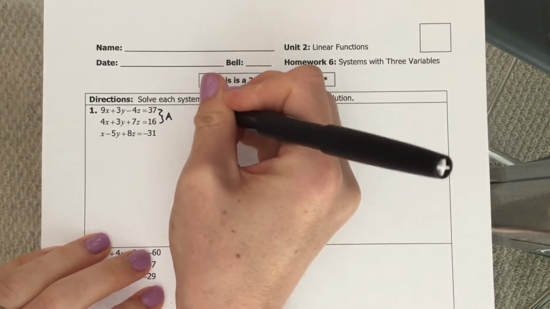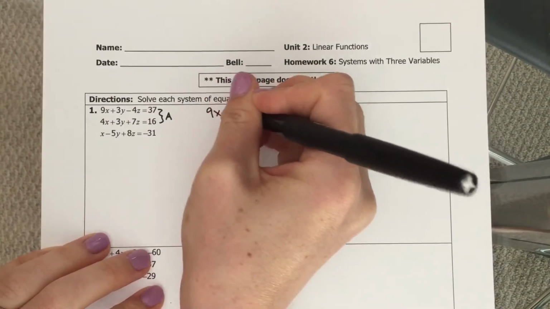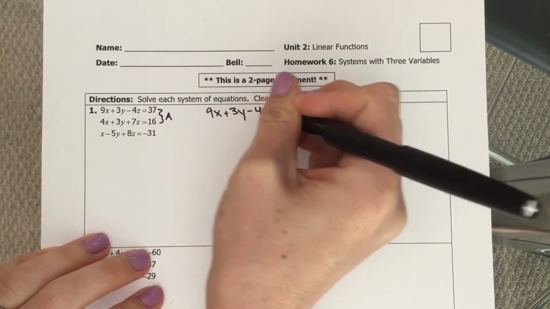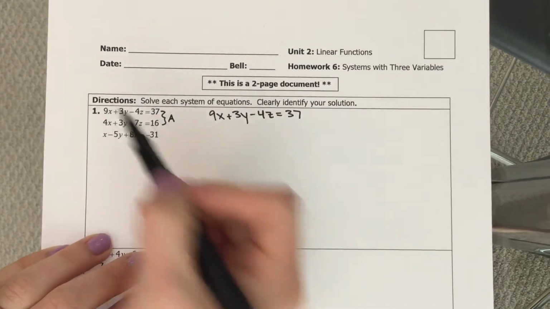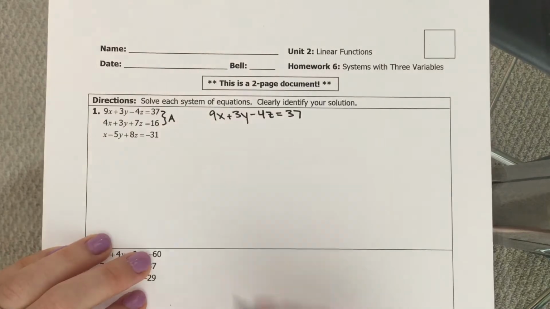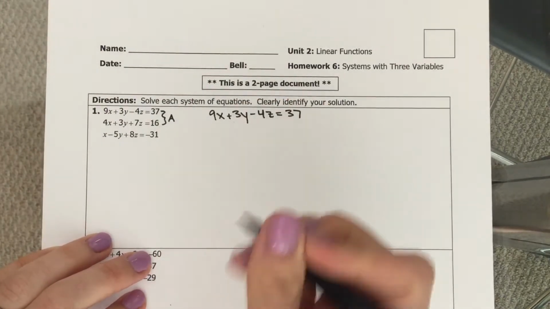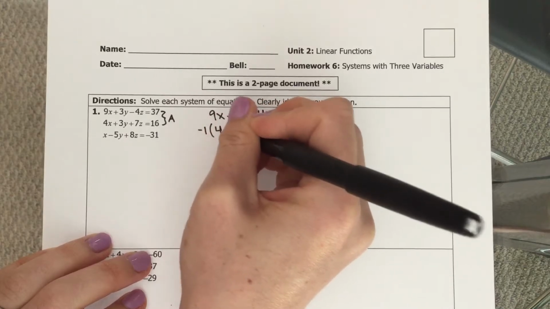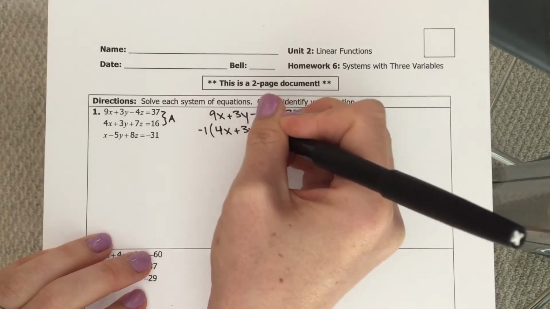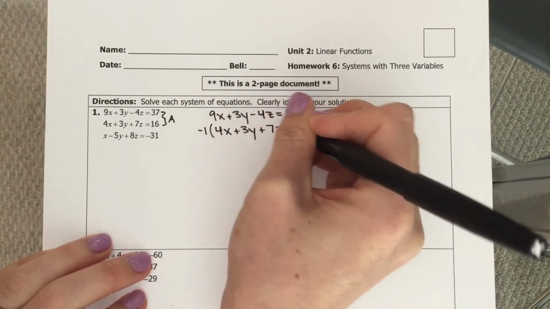I'm going to keep the top equation exactly the way that it's written. And then for the 3 y's that I pointed out, I want one of them to be a negative. So I'm going to take a -1 and multiply that entire second equation through by a -1. That way the y's will end up canceling.